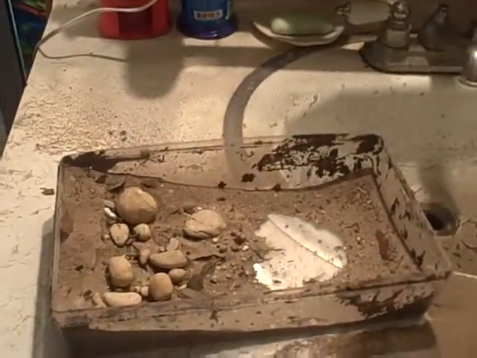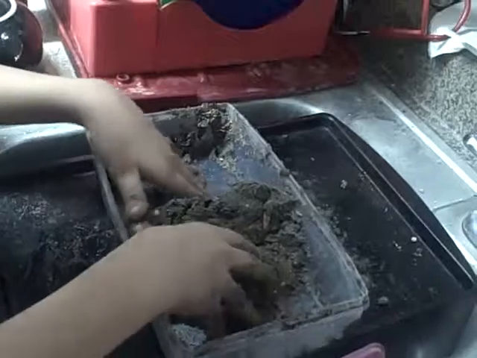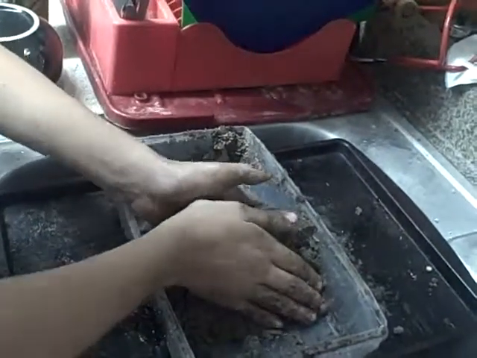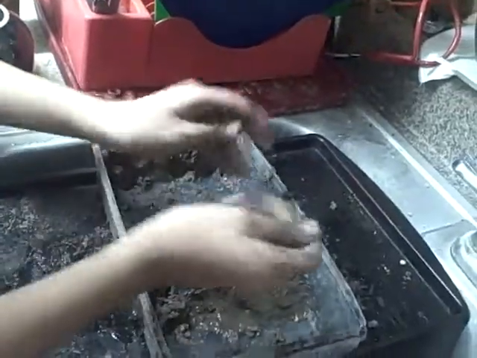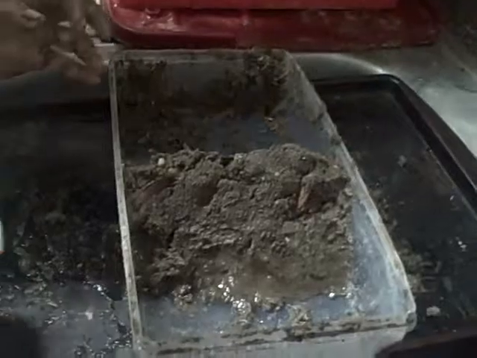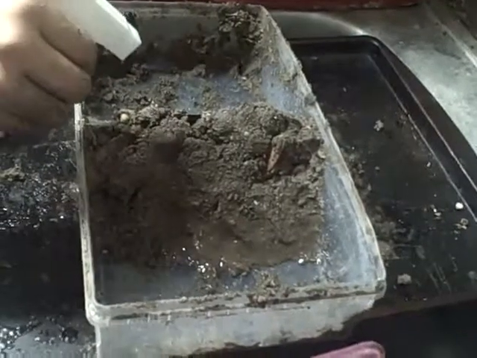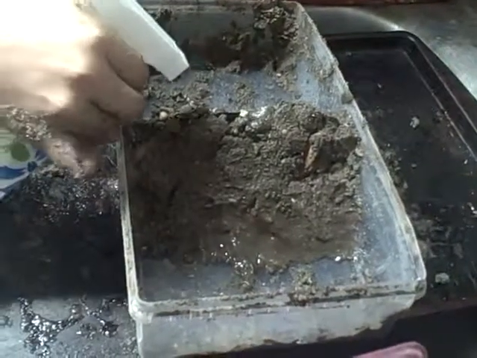Okay, what we are doing here today is mountain erosion. Now, for the spray bottle. The spray acts like rain, like a million times of rain, I guess.